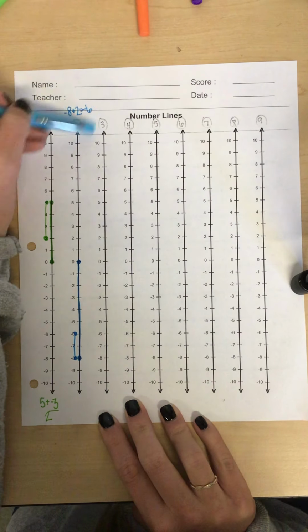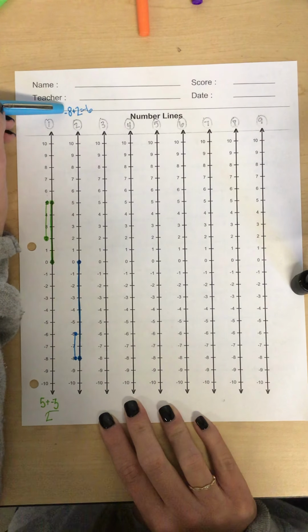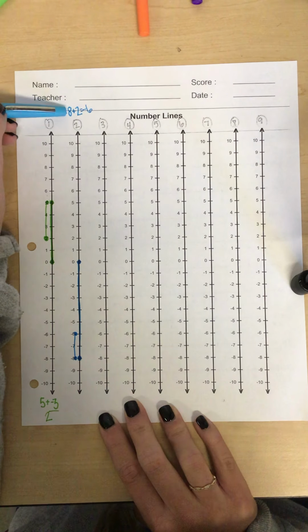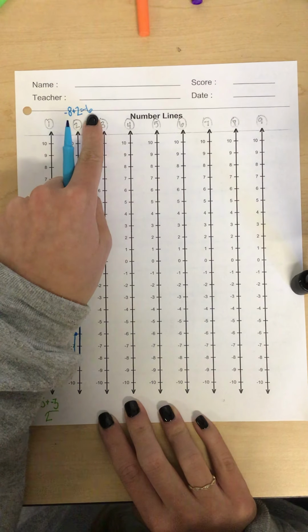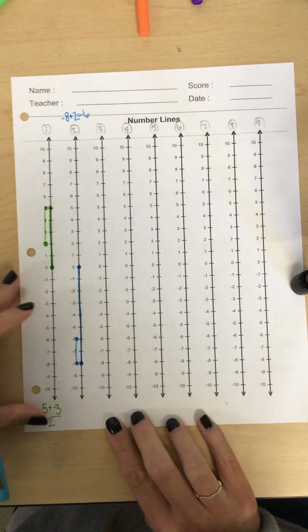And if you think about this one, if I owed you $8 and I gave you $2, I would still owe you $6. So I'd be -$6 in the hole.